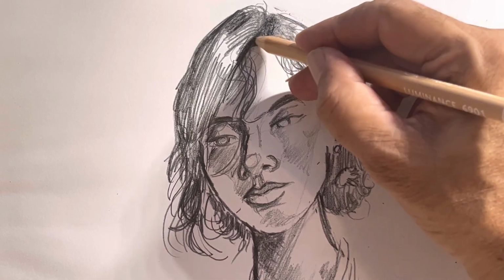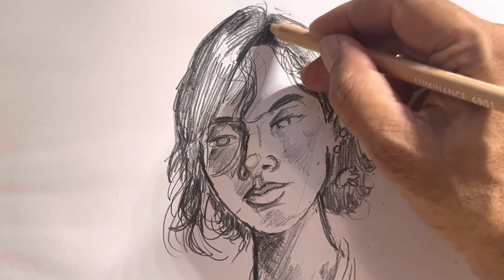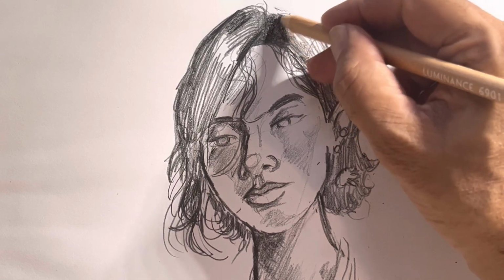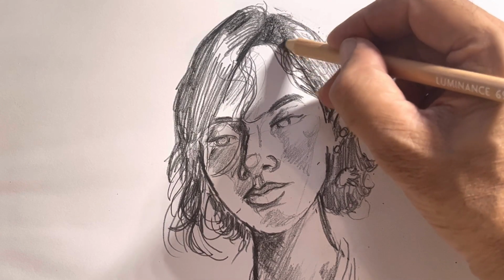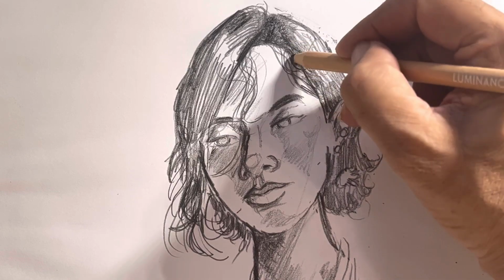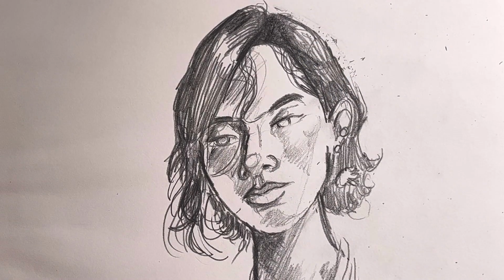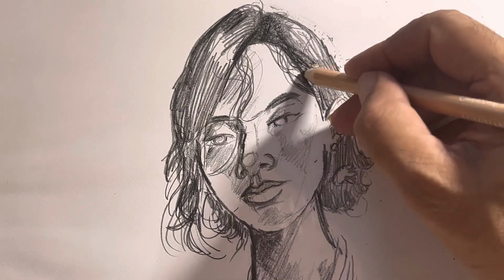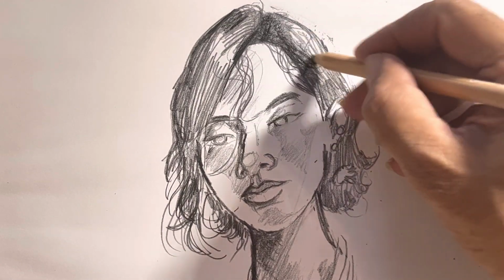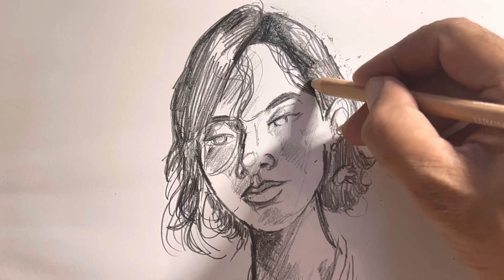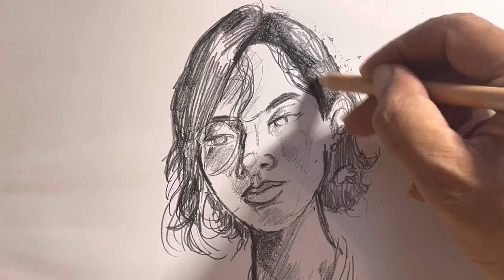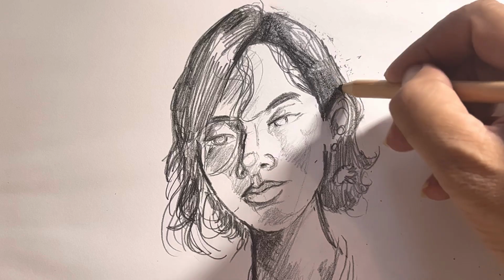So here is where I'm using a different pencil at this point. I'm using a dark, I believe it's an 8B graphite pencil. I've been using the 0.5 2B up to this point, but now I switched to a darker one. I believe it's 8B, okay? One of those graphite pencils.